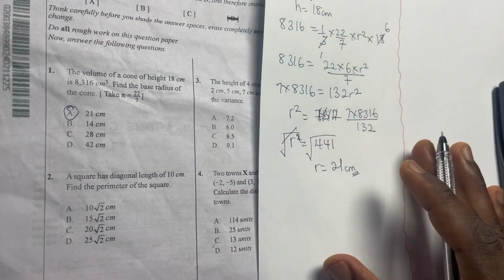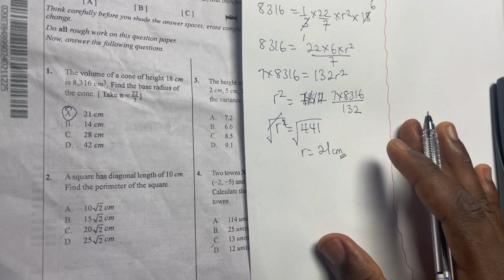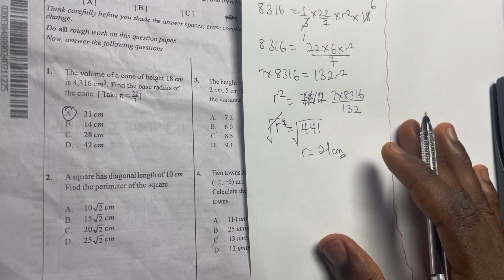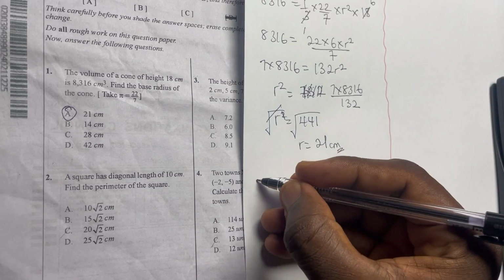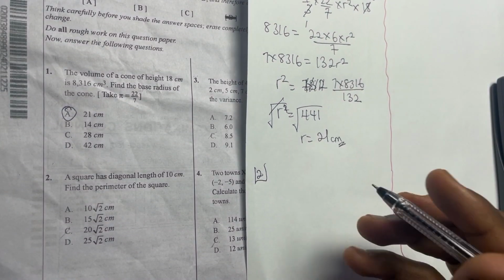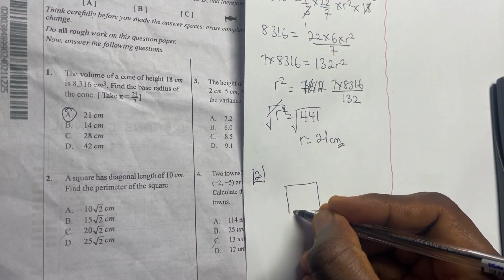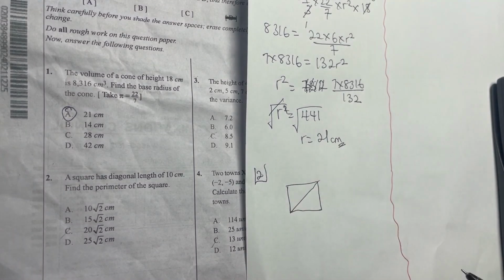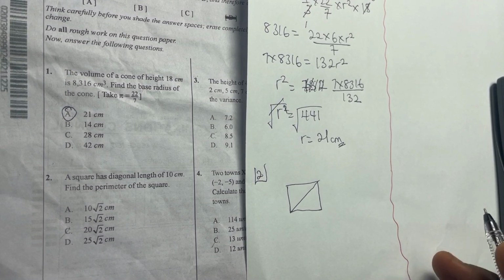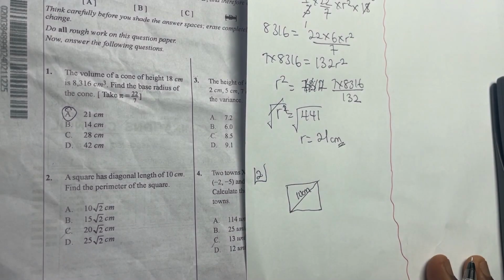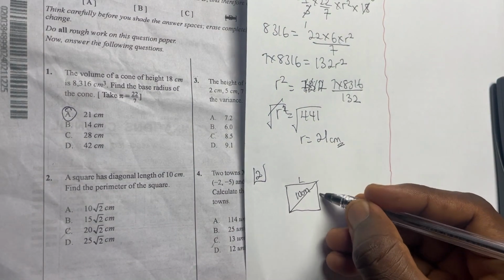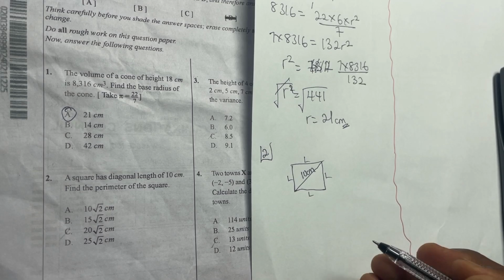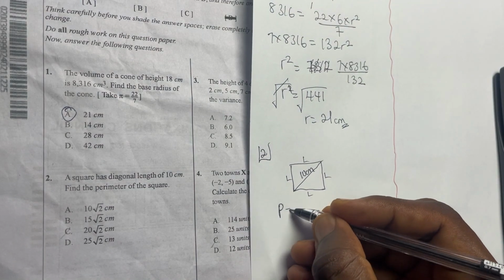Now let's go to number 2. Number 2 says that a square has a diagonal length of 10 centimeter. Find the perimeter of the square. So let me draw a square. Remember that in a square, all sides are equal. This is a diagonal, and they said the diagonal is 10 centimeter, so I put my 10 centimeter here. All these sides are equal, L, L, L. Then they said find the perimeter of the square. Remember that the perimeter of the square is what?